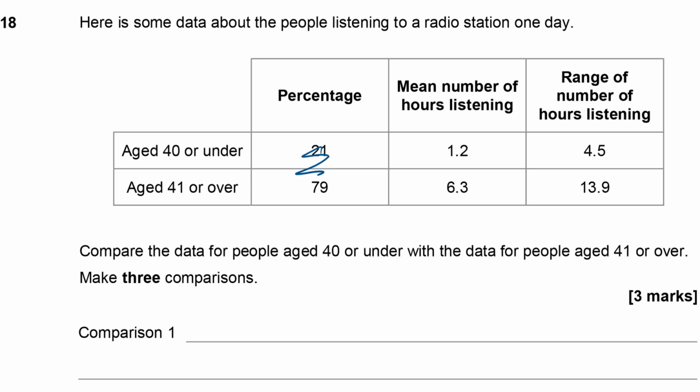Let's compare these two numbers together, the percentage of listeners. We can say that the 41 and over is the larger percentage by far, isn't it?